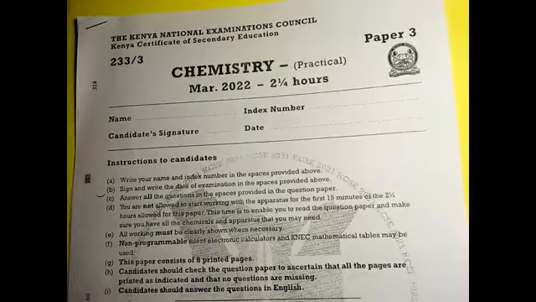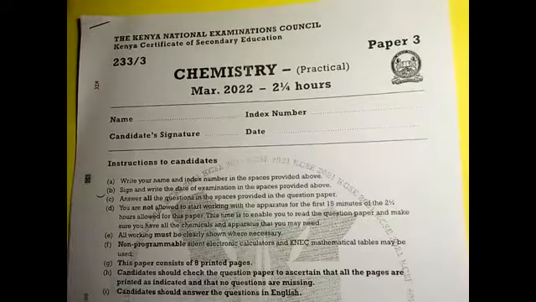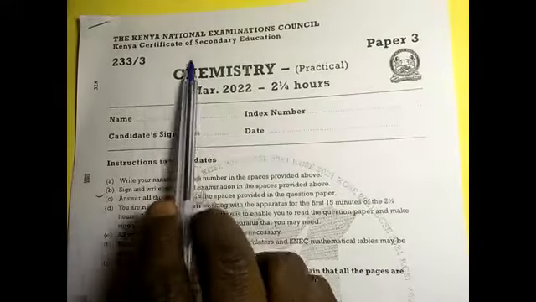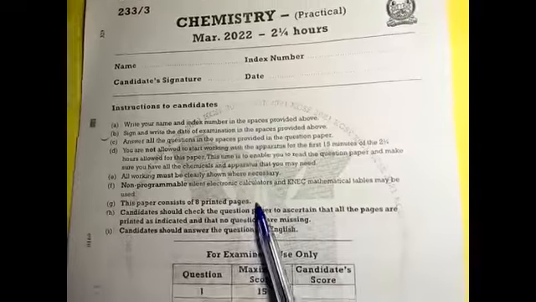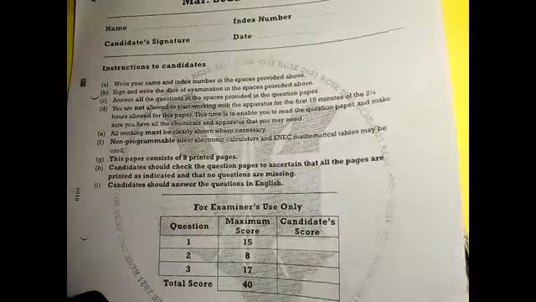Allow me to take you through chemistry paper 3, the practical one, which was done by the group that went this year on March 2022. So this is the paper they did. It is from NEC. Let us go straight inside and see what we were supposed to do.